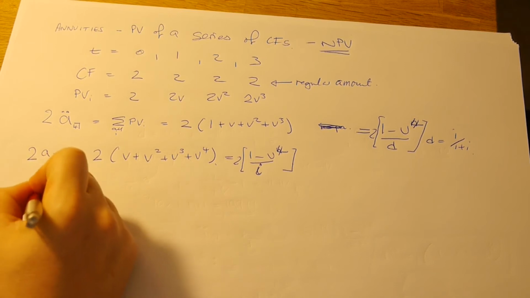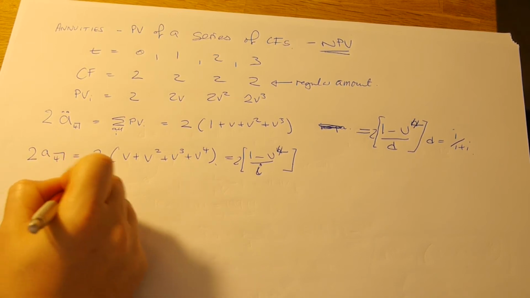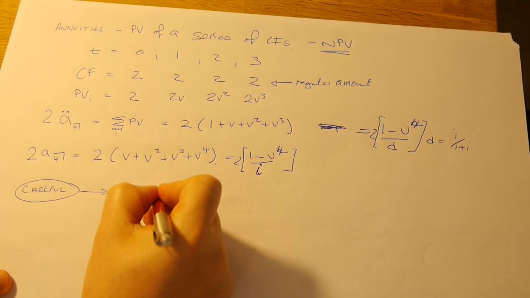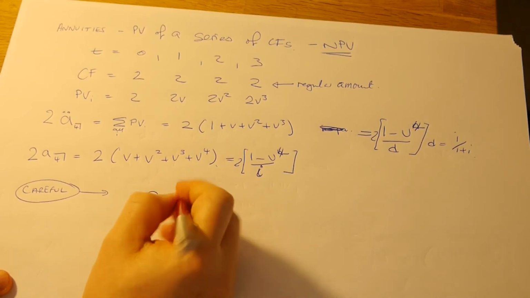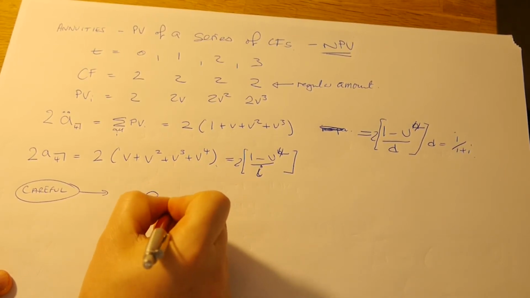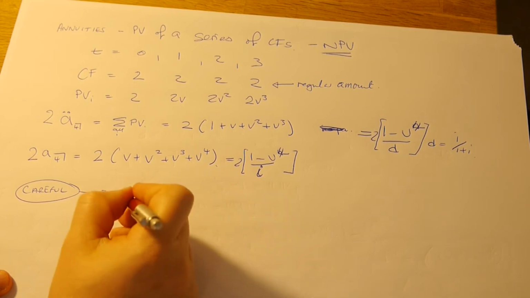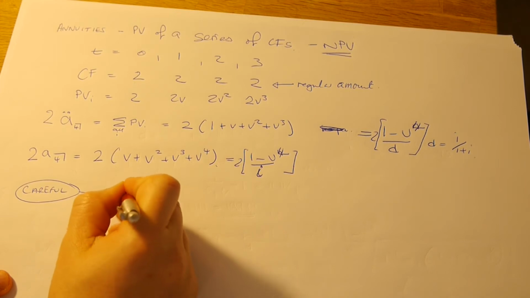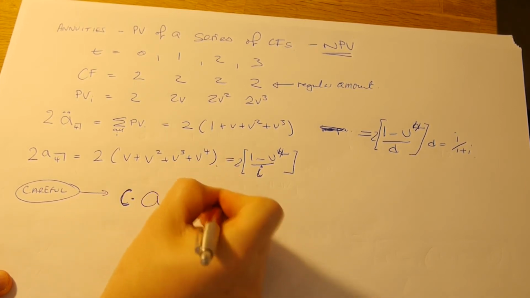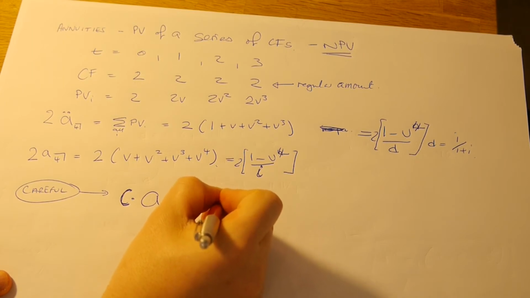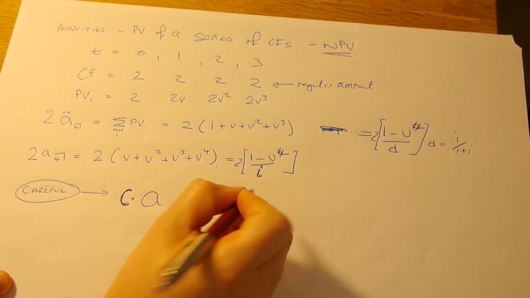So I always say, be careful. If we have an annuity of n, we have an amount of c, then we have an interest rate which has to be per n.